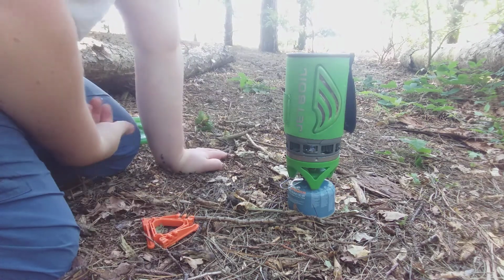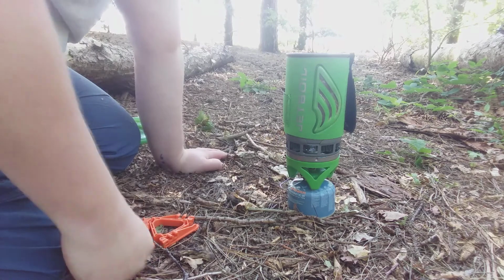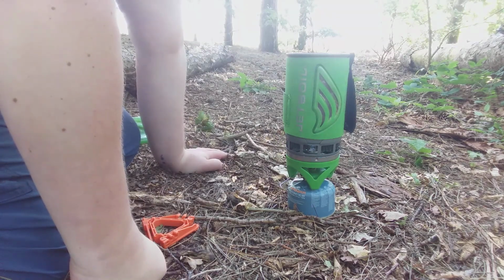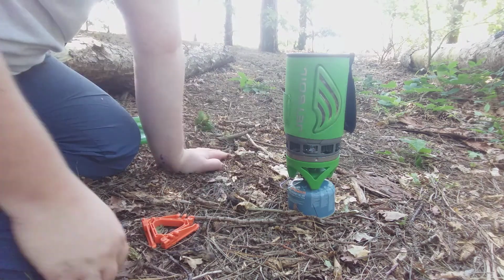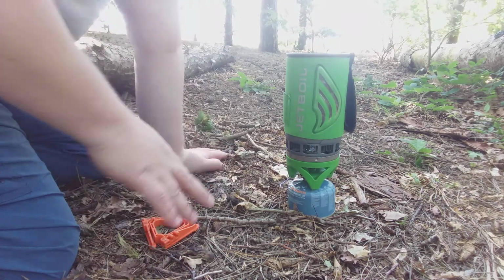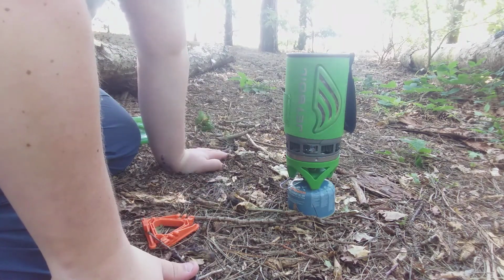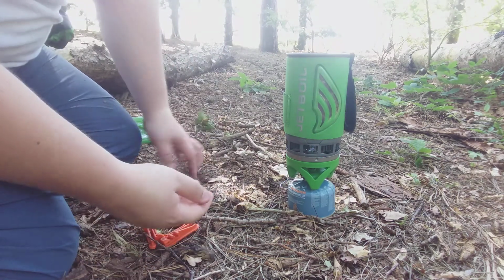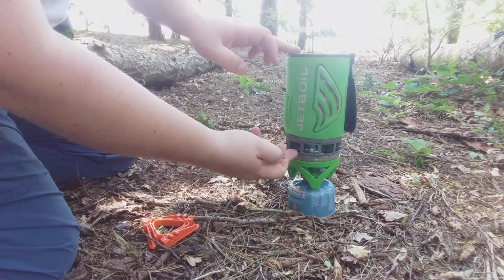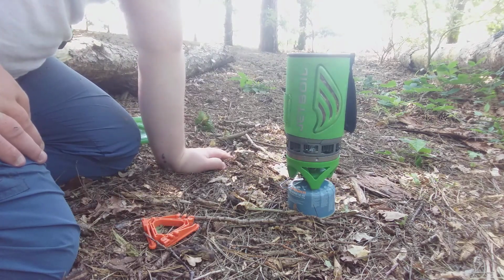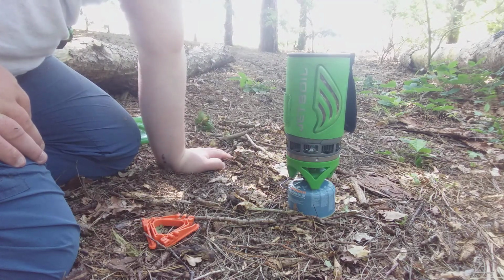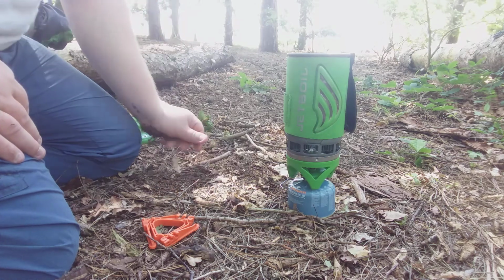Size, you can see it's relatively compact. The gas cylinder itself fitting inside the Jetboil, in fact everything fitting inside the Jetboil itself, is a massive pro. Once its pack size is down, it's only that big. Relatively small, relatively lightweight. So that's the pro of the Jetboil.